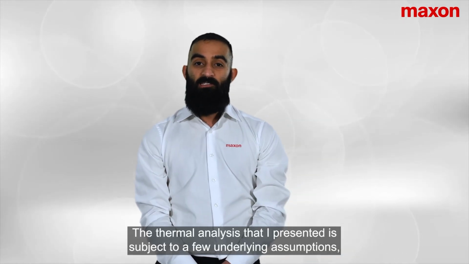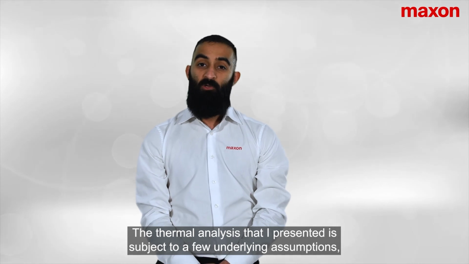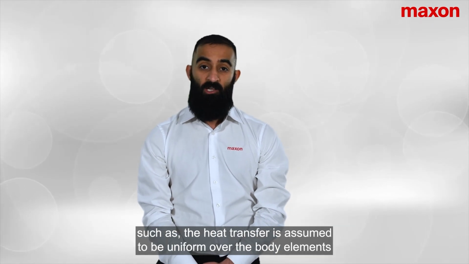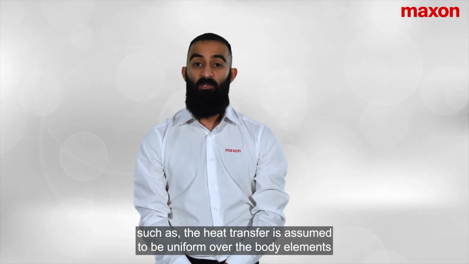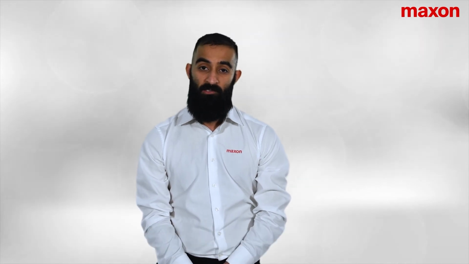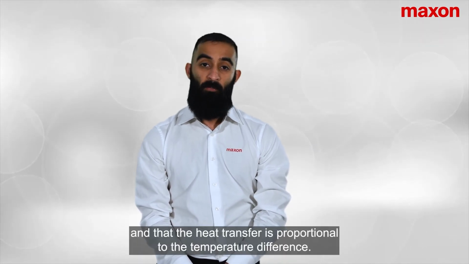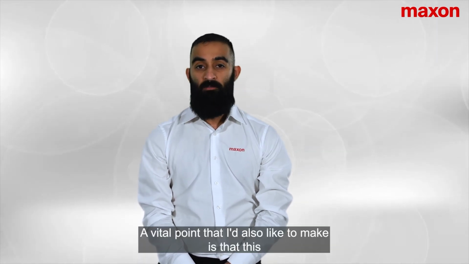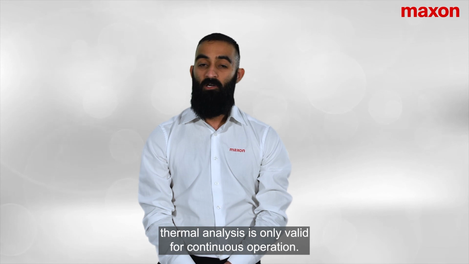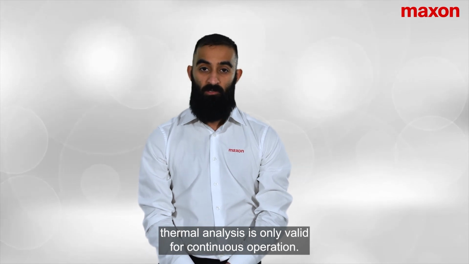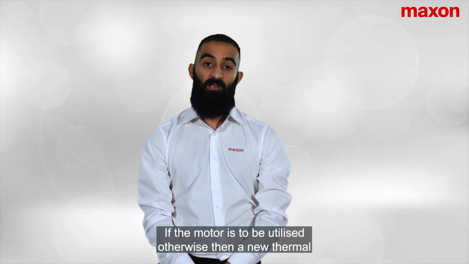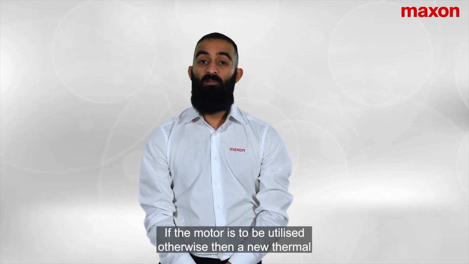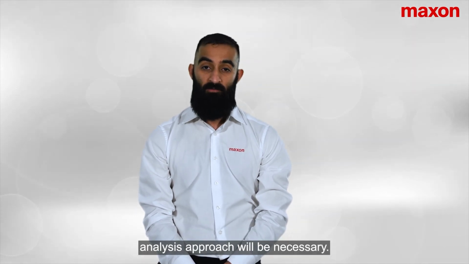The thermal analysis that I presented is subject to a few underlying assumptions, such as the heat transfer being assumed to be uniform over the body elements, and that the heat transfer is proportional to the temperature difference. A vital point that I'd also like to make is that this thermal analysis is only valid for continuous operation. If the motor is to be utilized otherwise, then a new thermal analysis approach will be necessary.